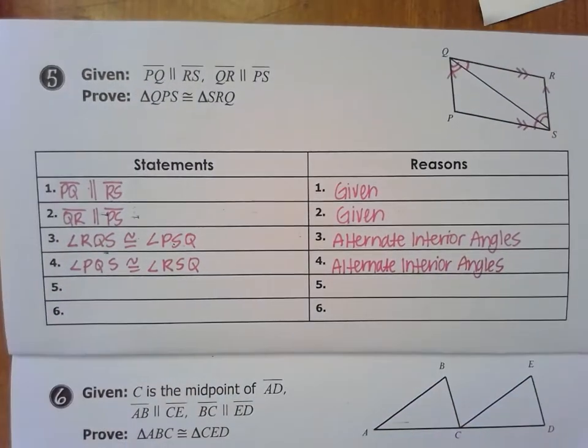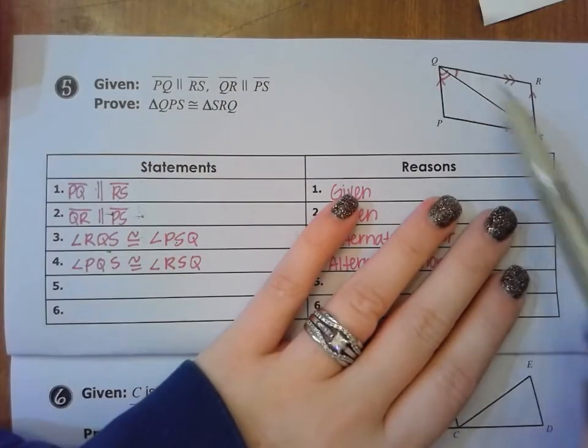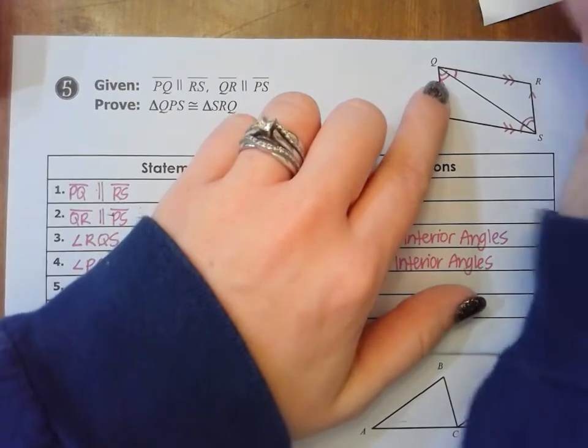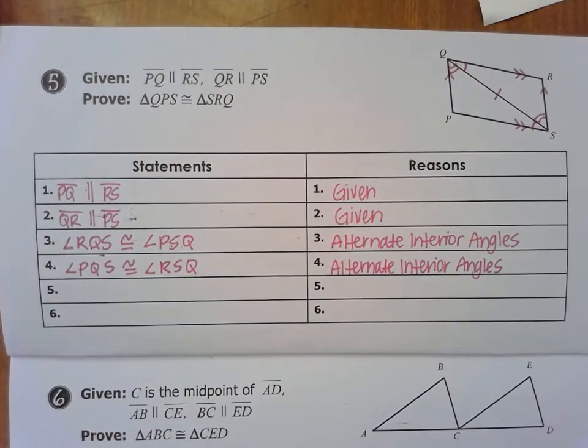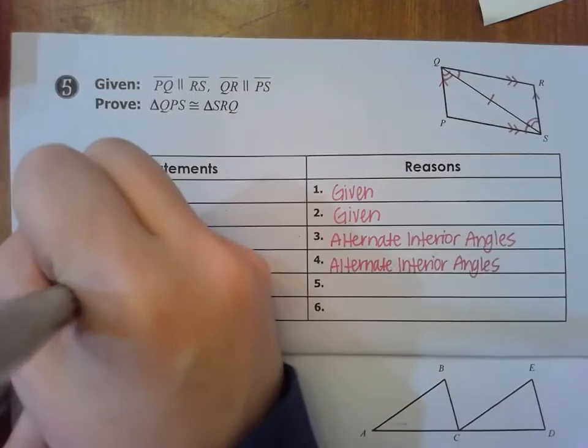Well, we're trying to prove angle side angle congruent, so we have an angle and an angle, so we've got to get that side in between these two angles to be congruent, which is this side right here. Well, guess what? Side QS is congruent to itself, QS, because of the reflexive property.